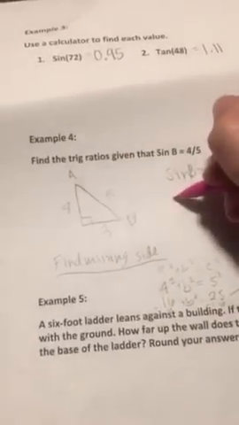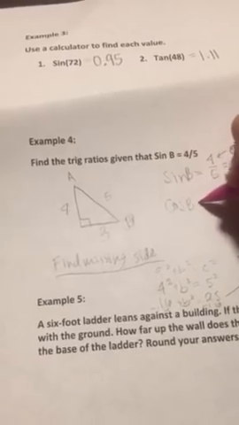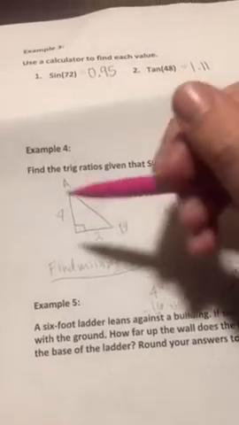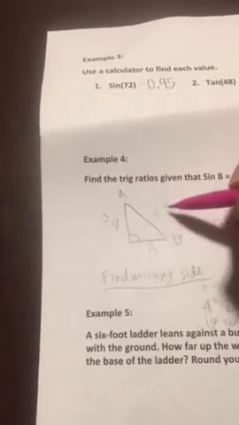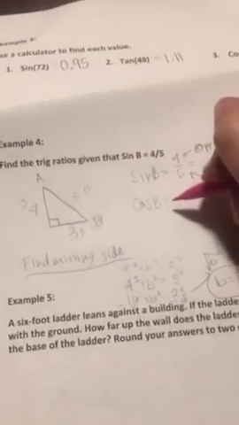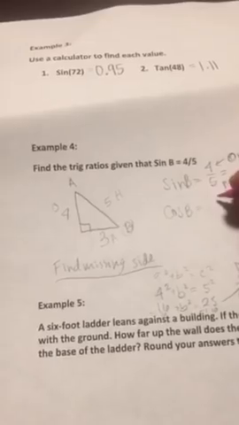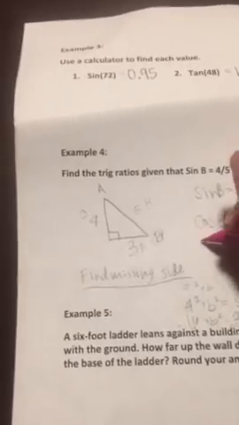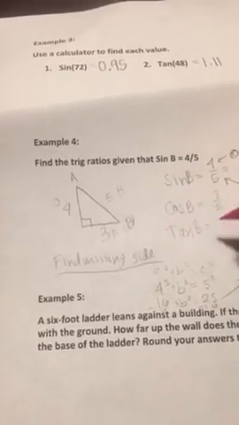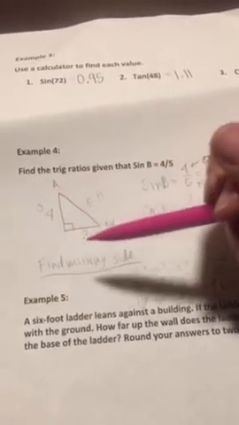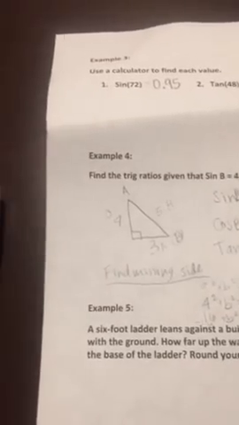Now I can say cosine is equal to A over H, 3/5, and tangent is equal to O over A. That way you've found the trig ratios.